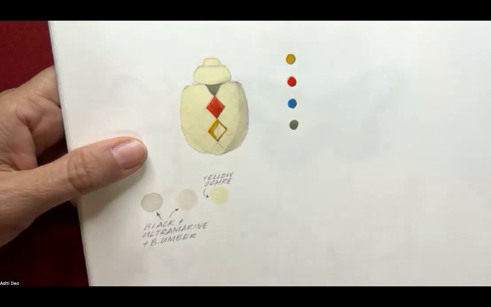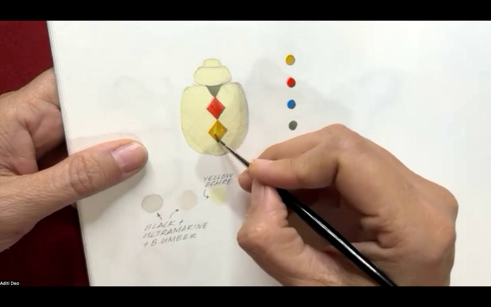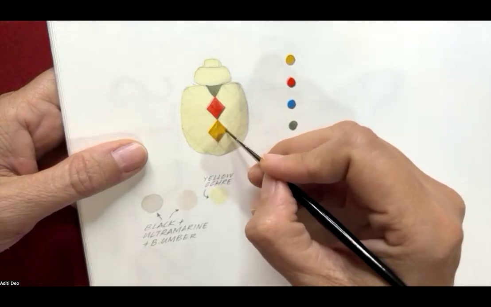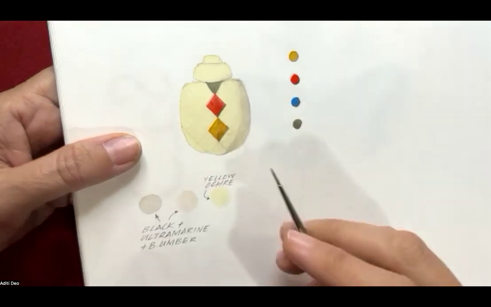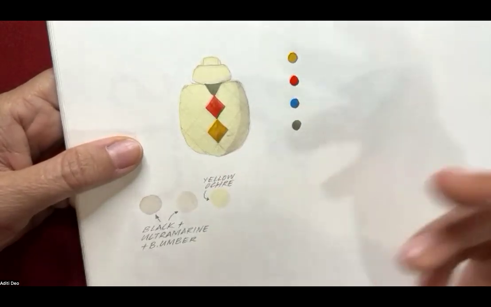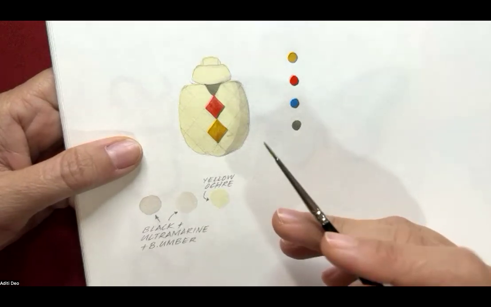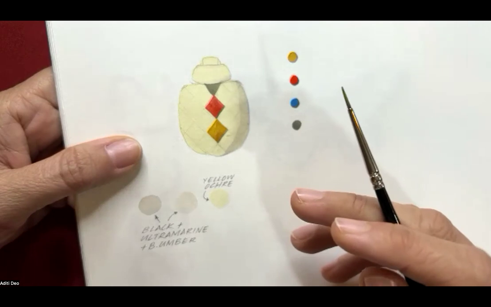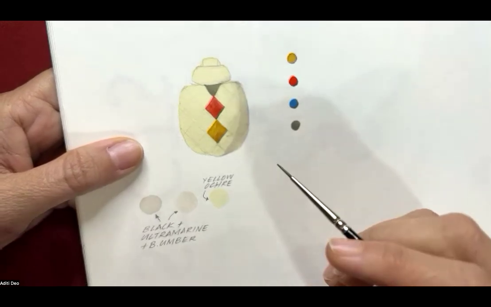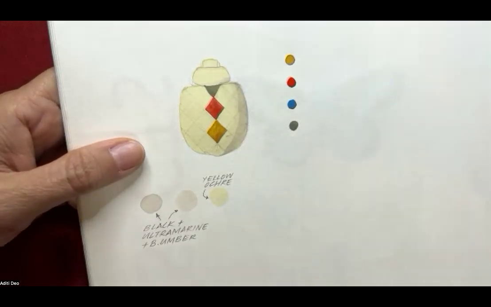By painting this diamond a yellow ochre, that little triangle at its bottom reveals where the two wings separate. That can be a blue shade, or it could have been red also. I should have thought of that before, but I didn't. This is what happens when you don't think before you act.